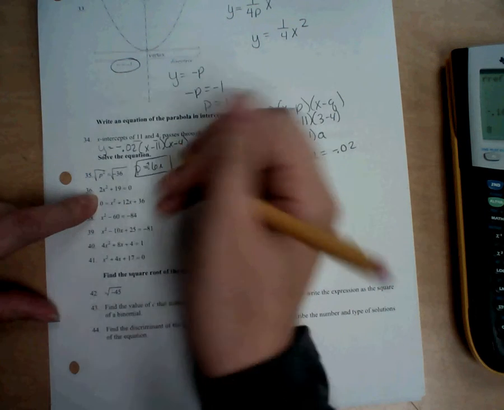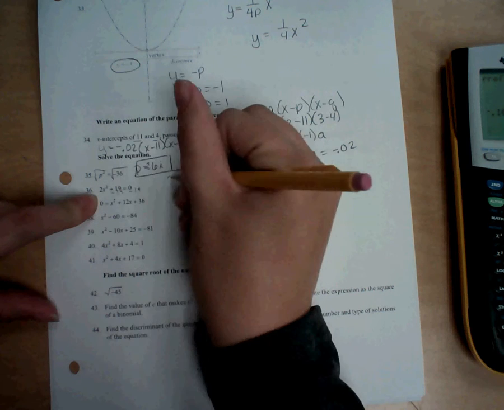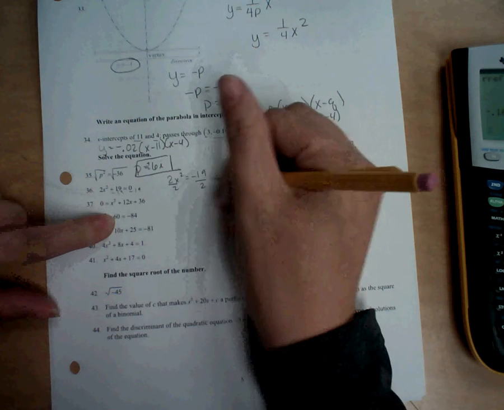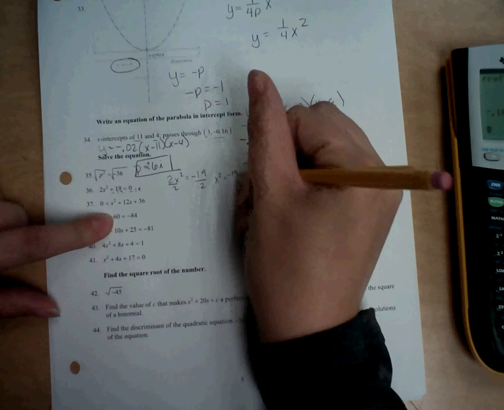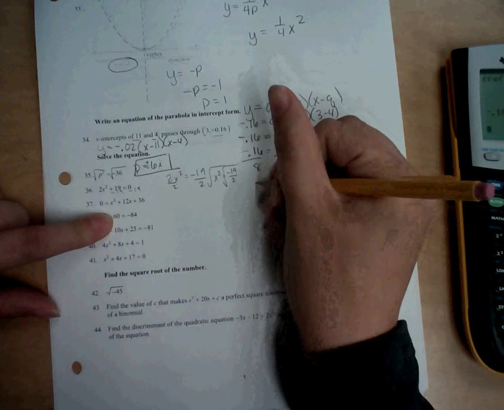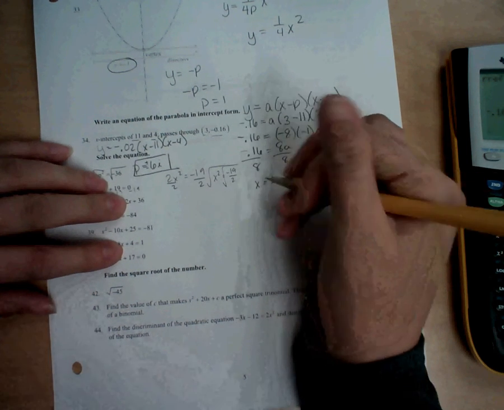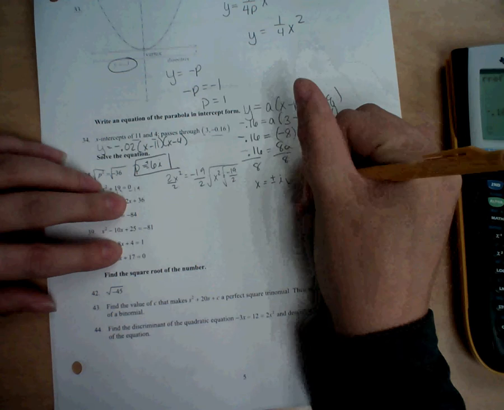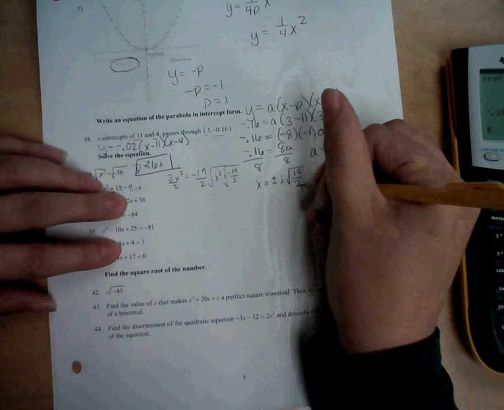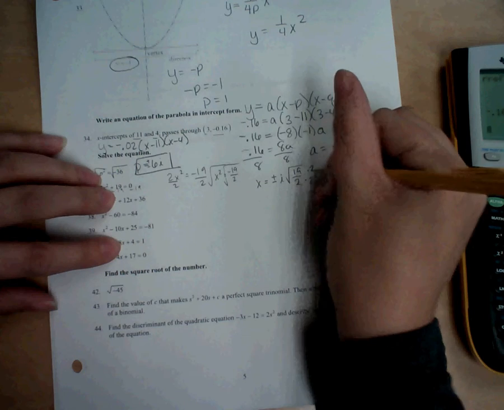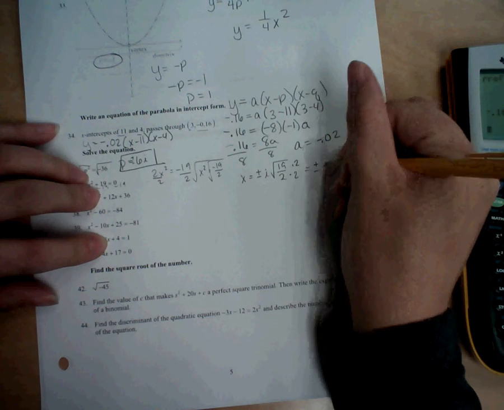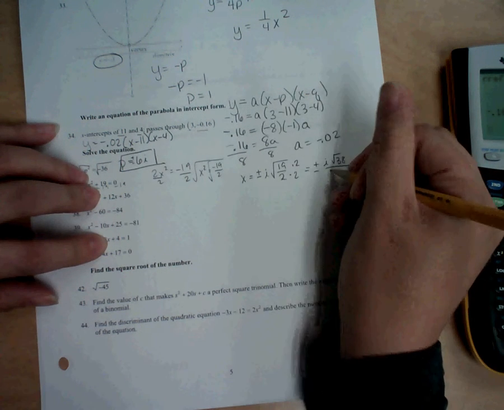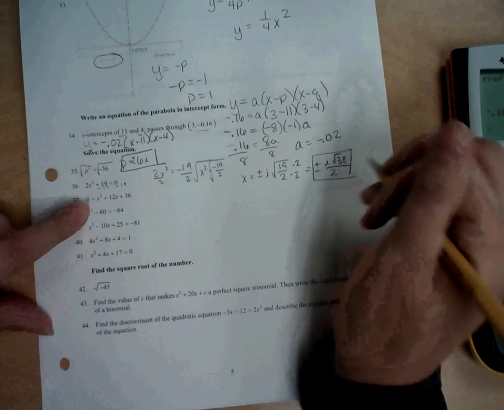Number 36, subtract 19. So 2x squared is equal to -19. Divide by 2. X squared is equal to -19 divided by 2. Take the square root. X is equal to plus or minus the square root. I'm going to put an i out front because it's the negative of 19 over 2. Now I can't leave a 2 down here, so I'm going to have to multiply top and bottom by 2. So that's going to be plus or minus i root 38 over, and 2 times 2 is 4, and the square root of 4 is 2. So that's my answer for number 36.